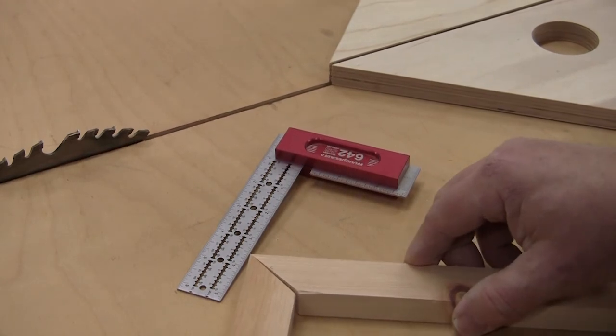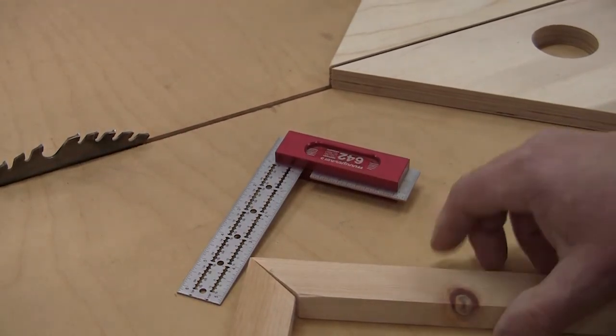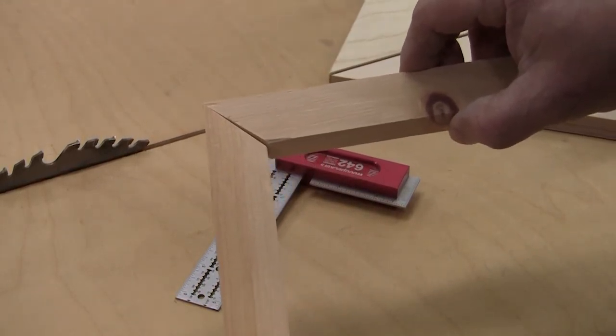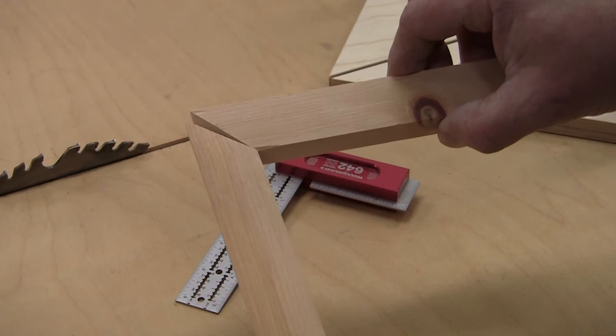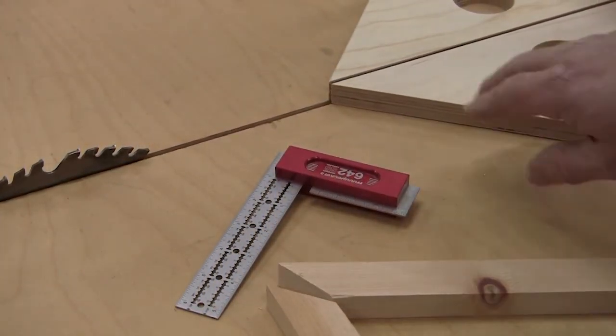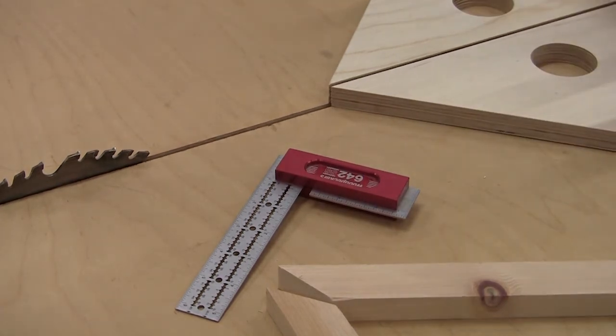So what do you do if you wrap it around your case and it's open at the heel or it's open at the toe? How do you adjust that given that you have a fixed 45-degree block?